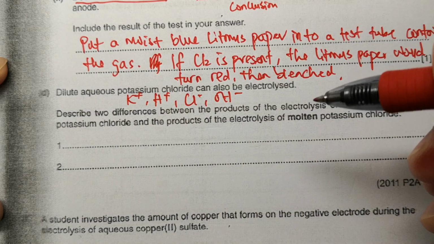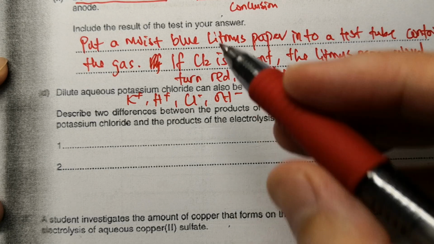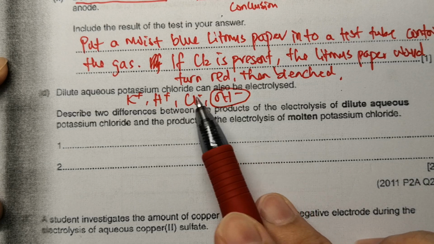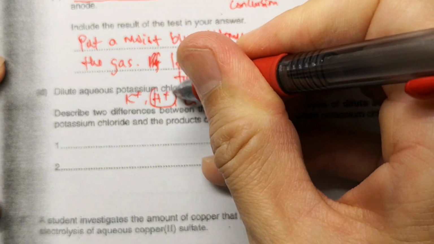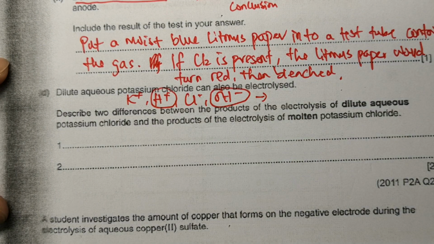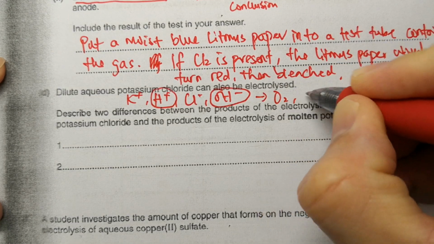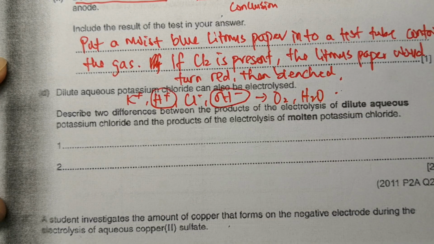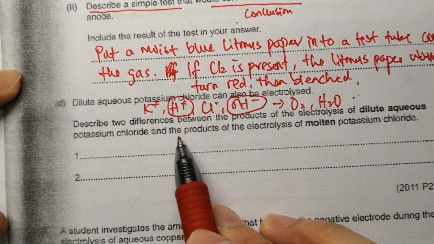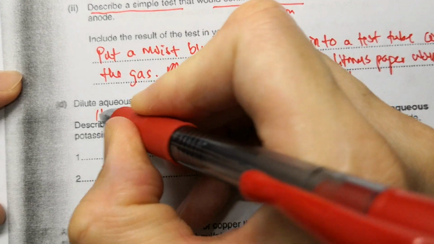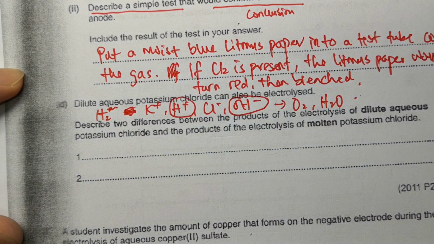If we look at the ions that will discharge, the anion, OH ion, will always discharge, hydroxide ion. And then for the cation, which one is less reactive? Hydrogen. So these 2 will discharge. So OH ion discharge, what does it produce? It will produce oxygen as well as H2O. And then for hydrogen ion, it will give hydrogen gas.